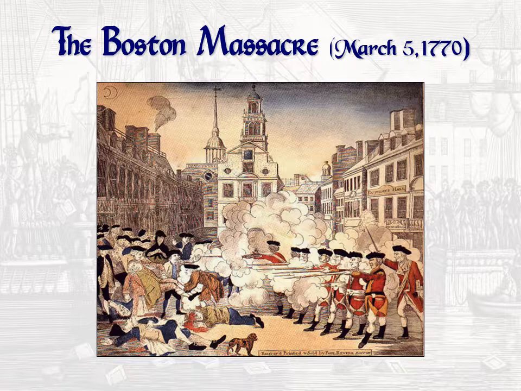It was eventually determined that they had acted out of fear. So this was a pretty controversial event, but in the American colonies, this was seen as a deliberate act of violence by British soldiers against American colonists. So the news of this spread wide throughout the colonies, and it only increased colonial resistance to the British Empire. And this is kind of the moment things really start to get out of control.